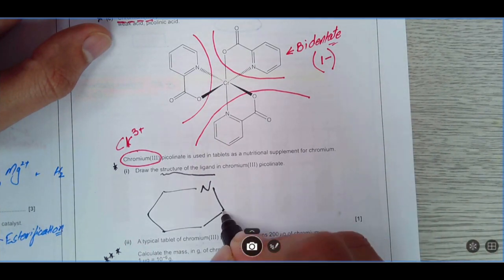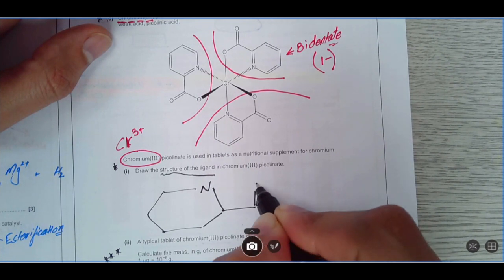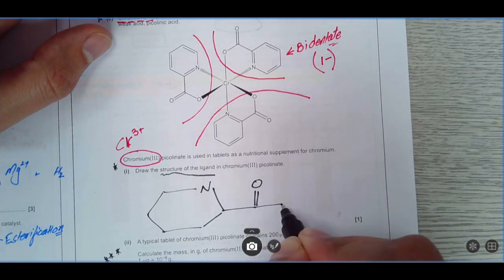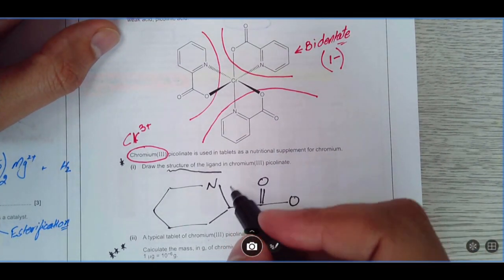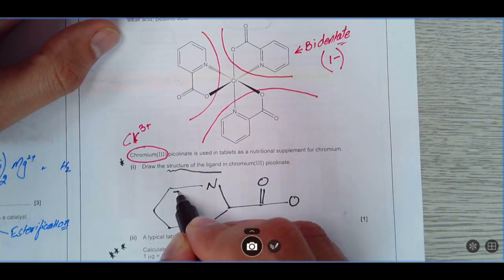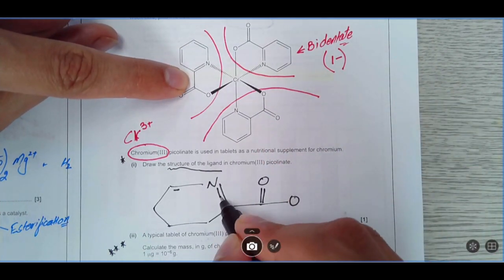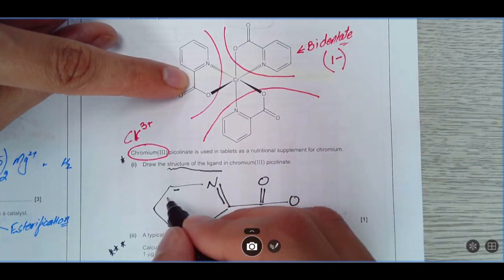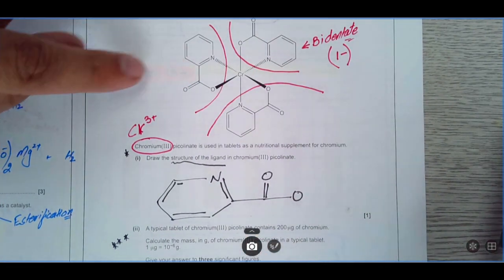And next to this, I have a double bond here. I'll be happy with this part. One double bond here, one double bond here, and there's one double bond. So you've got to be careful with the bonds.